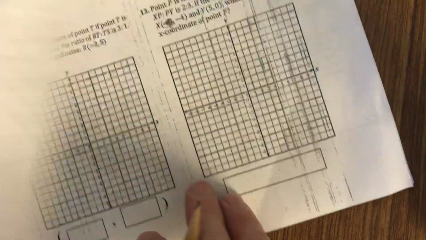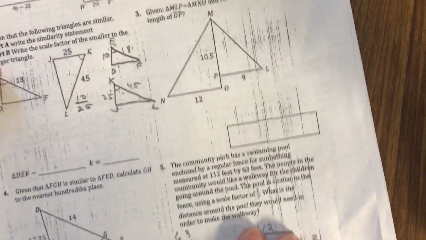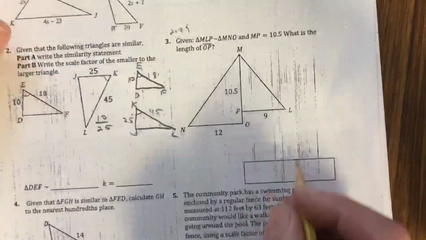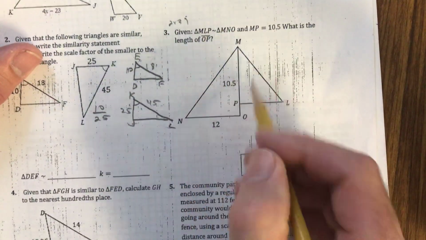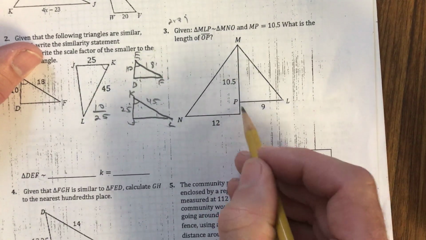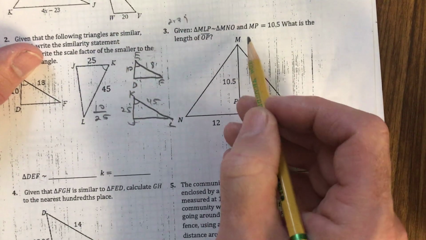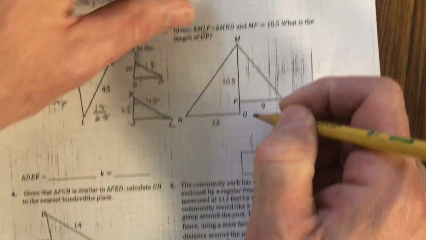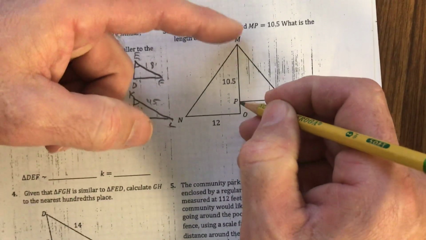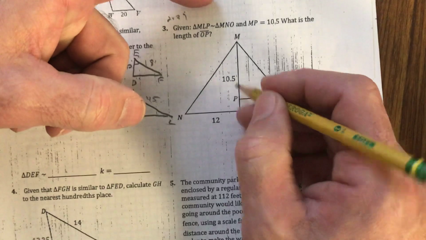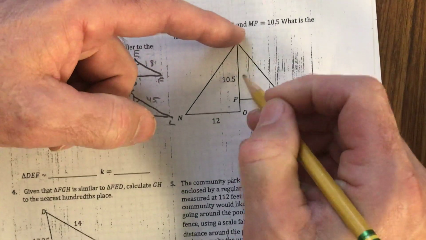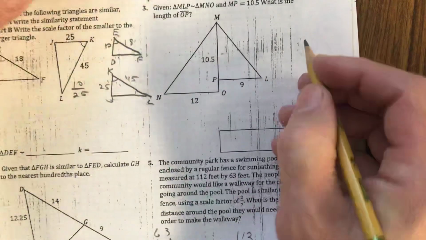Number 3. So you're given that these two are similar. What's the length of OP? So what you're going to need to do is find this. So this is this. See, MP is there to there. So this right here is 10.5.